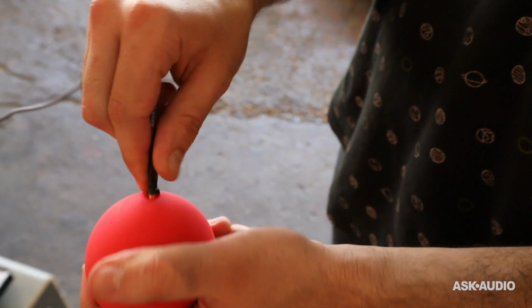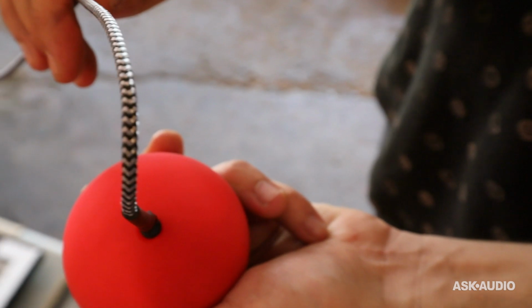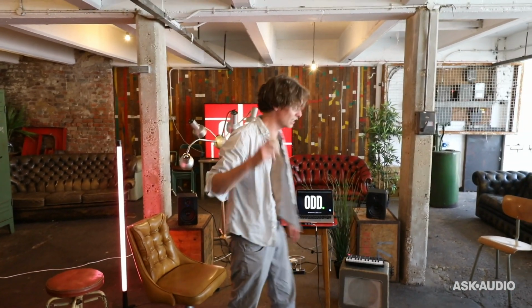One of the fun things about OddBall is that you can play with friends. So we're going to do a quick demonstration of using more than one ball. So here we go.